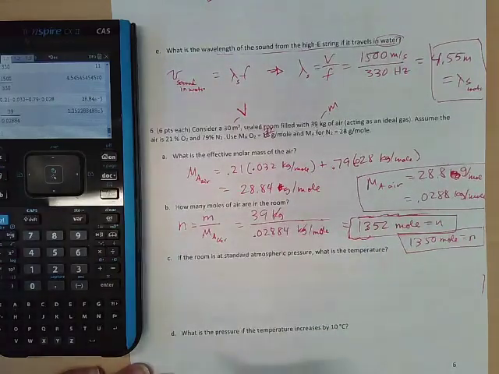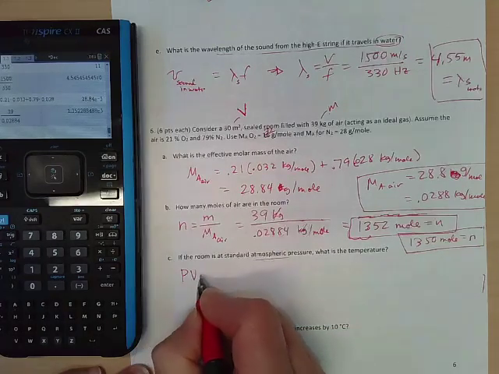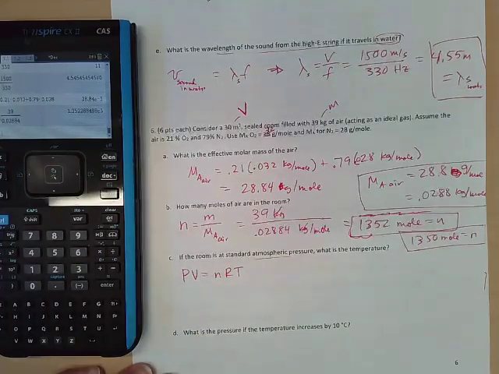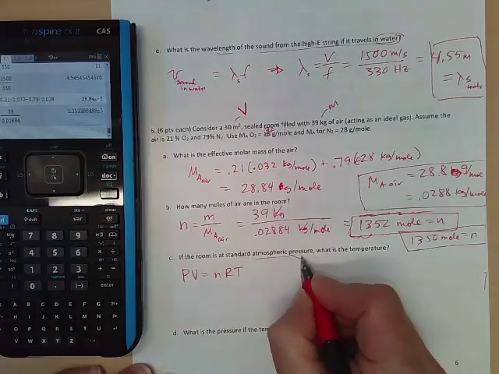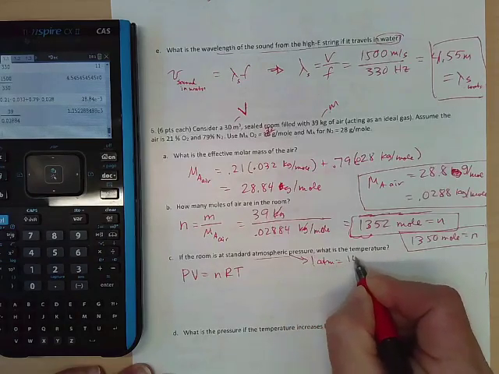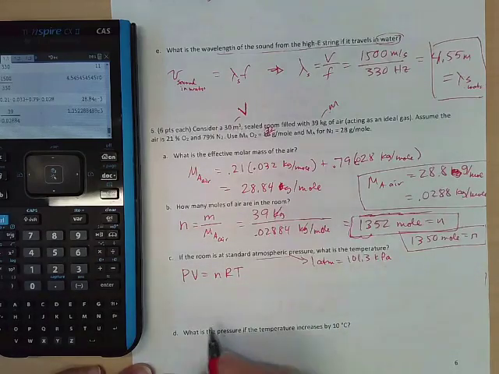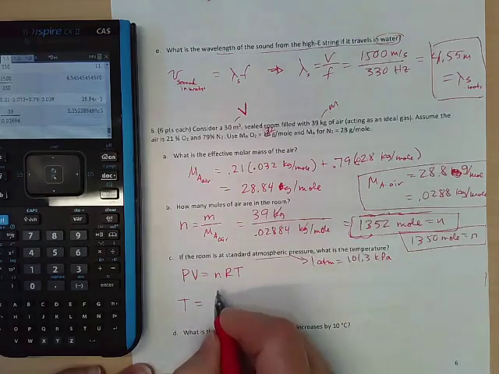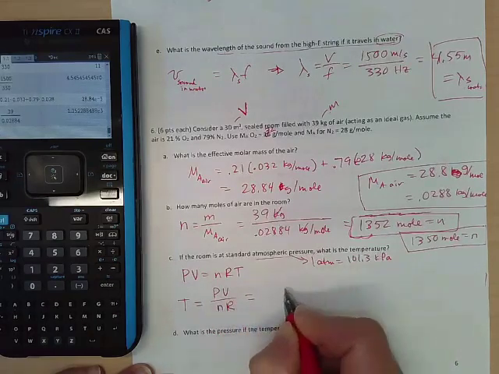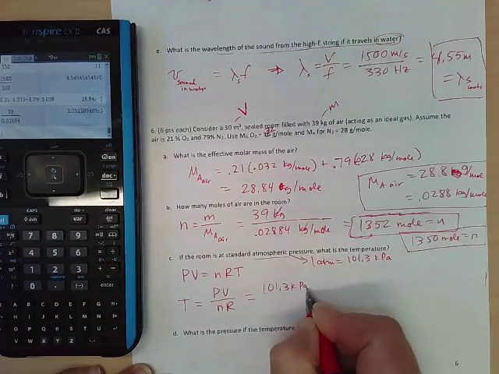If the room is at standard atmospheric pressure, what is the temperature? All right, so we're getting to the PV equals nRT kind of thing now. Standard atmospheric pressure is 1 atmosphere, which is 101.3 kilopascals. We want to know the temperature, so let's rearrange this for temperature. T is PV over nR. P, we just said 101.3 kilopascals.